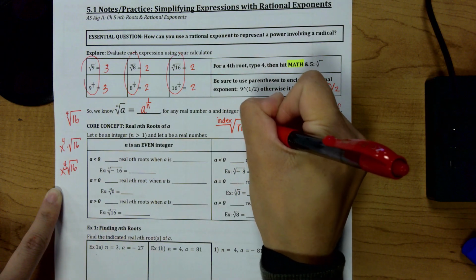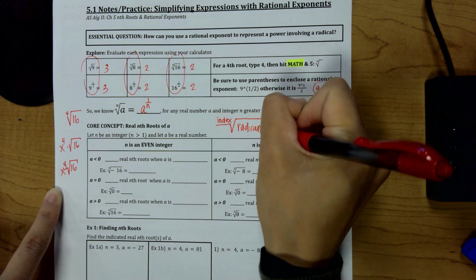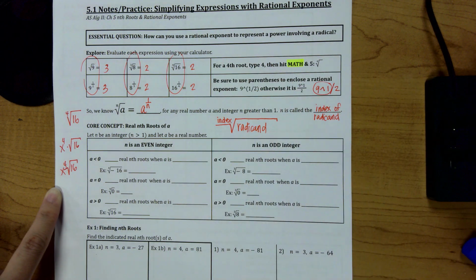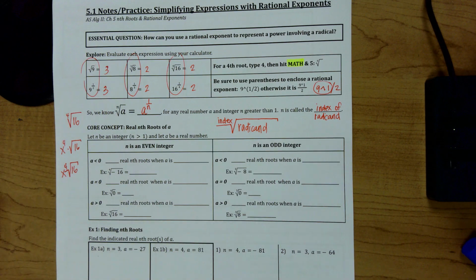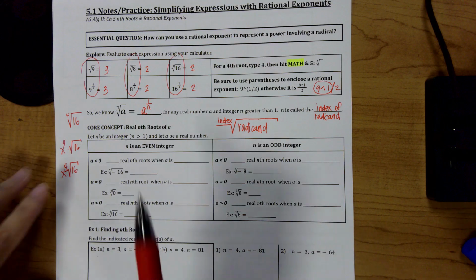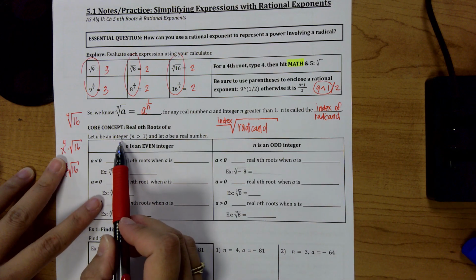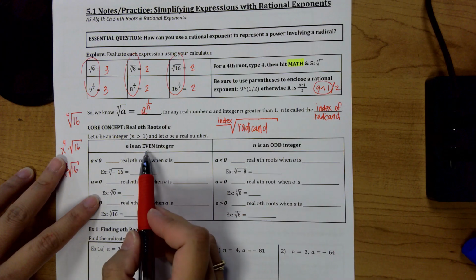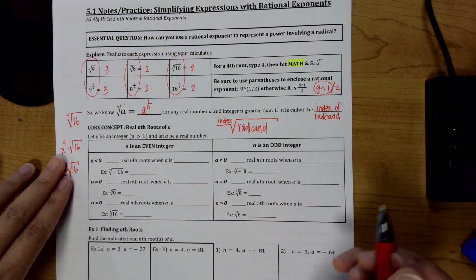and then you have a radicand, which is the number inside. So let's talk about real and not real roots. Because if n, or your index, is an integer, which means whole number, we have even integers and odd integers.